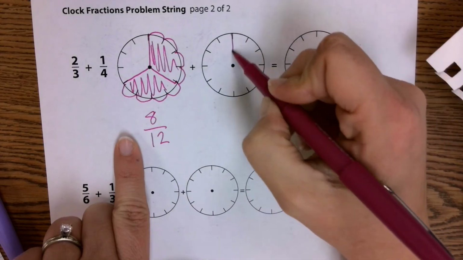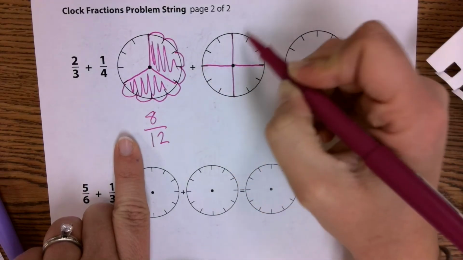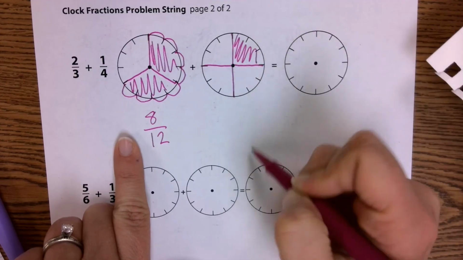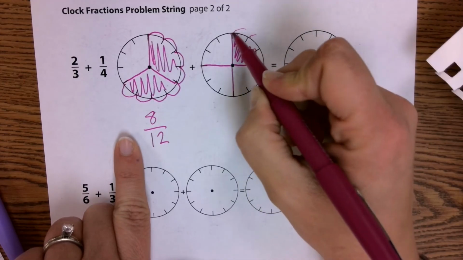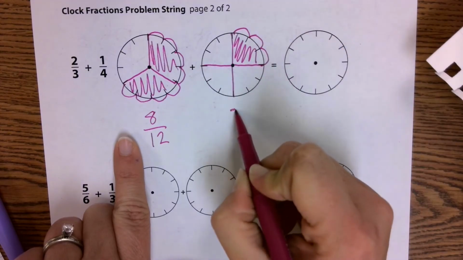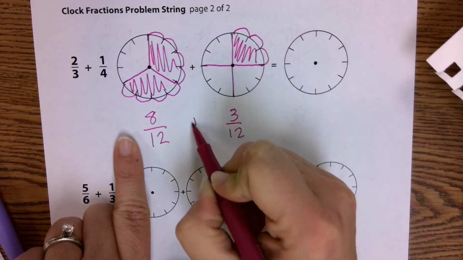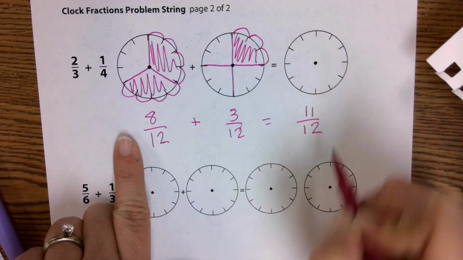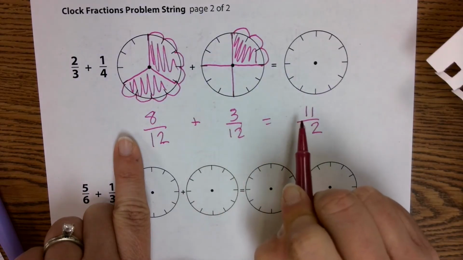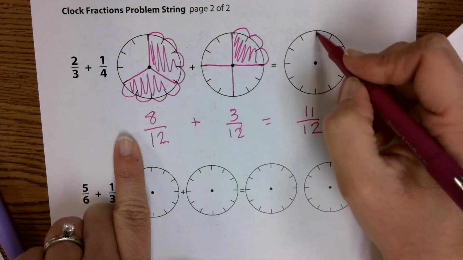With my 1/4, I'm going to go ahead and cut that up and shade it in. And then I see that that's 1/12, 2/12, 3/12. So then I have 8/12 plus 3/12 to give me 11/12. If I wasn't comfortable doing it that way, then I could still do my model.